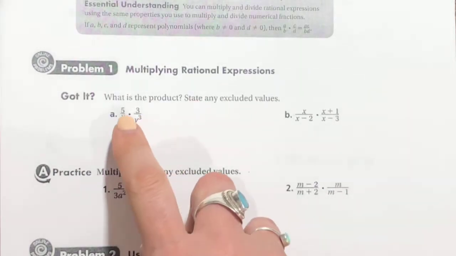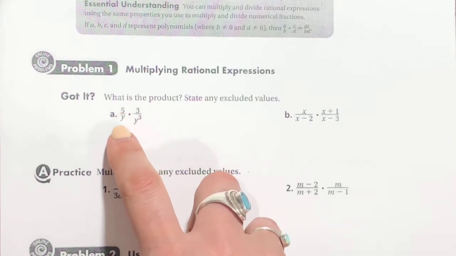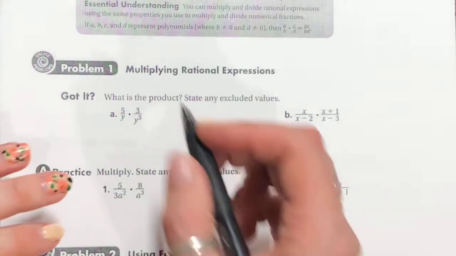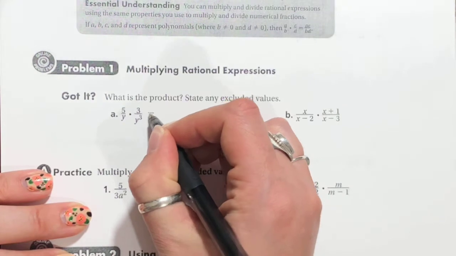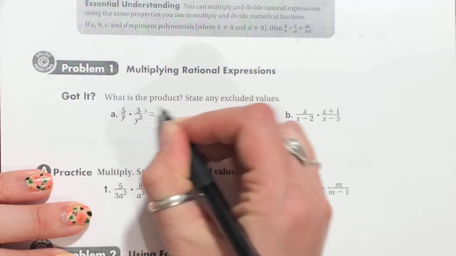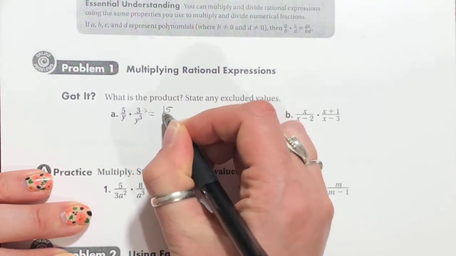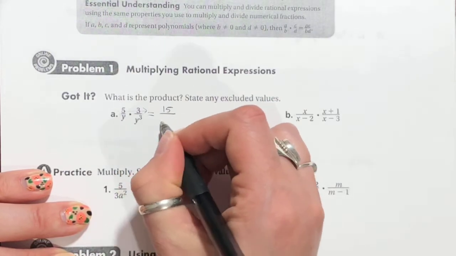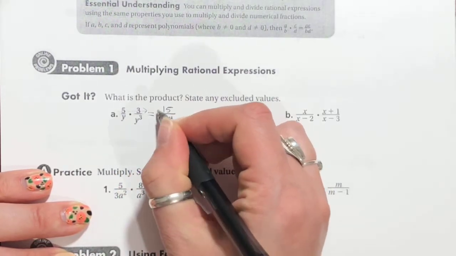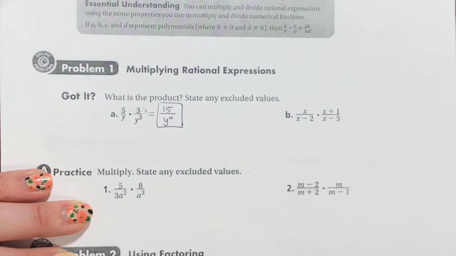If we look at this first product, I have 5 over y times 3 over y cubed. Again, we're just going to multiply straight across, so I get 5 times 3, which is 15. And then on the bottom, y times y cubed is y to the 4th. And that would be your answer. So that was a pretty easy one.